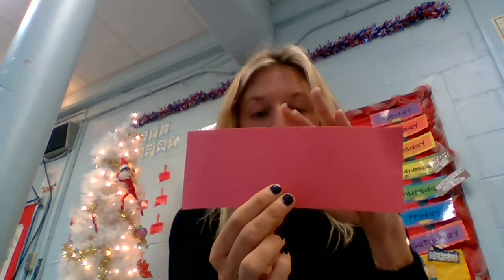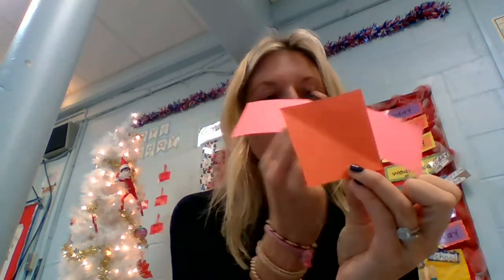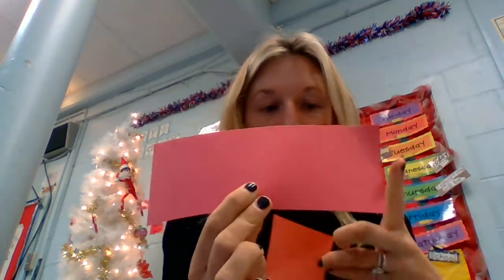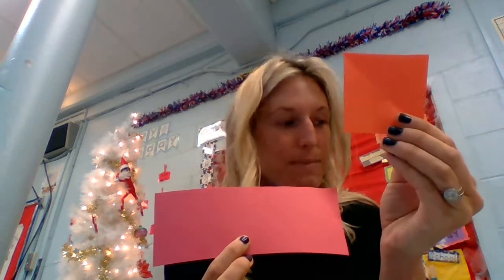This also has 4 corners, 1, 2, 3, 4, and 4 sides, 1, 2, 3, 4. But are the sides the same length like a square? Do you see how all of these are the same size? That means it's a square. When 2 are the same and 2 are the same and these are not the same, when they are 2 and 2, it's a rectangle. So this is a square when they're all the same. And when they're different, it's a rectangle. Do you see that?